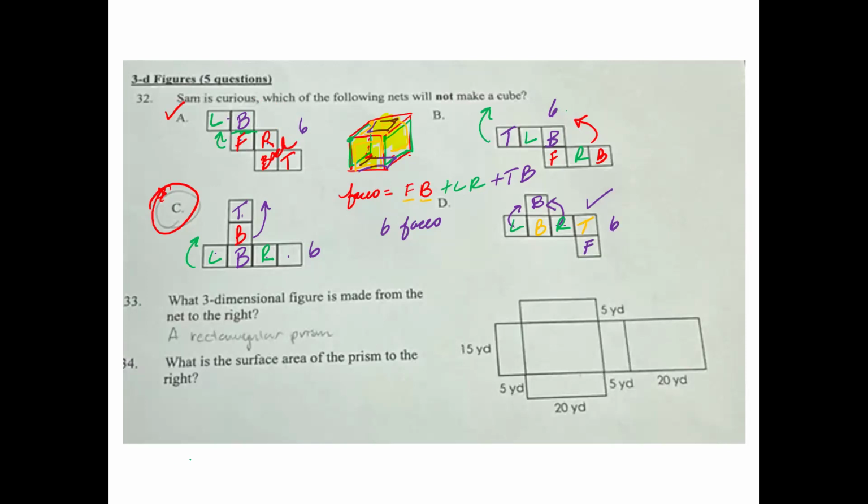What dimension figure is made from the net to the right? What do you think? Yeah, you're right, a rectangular prism. Yep. What is the surface area of the prism to the right?